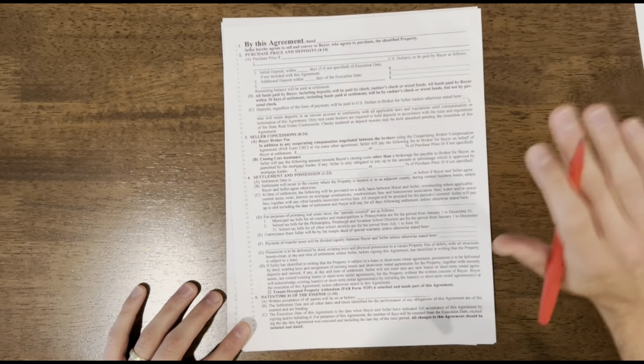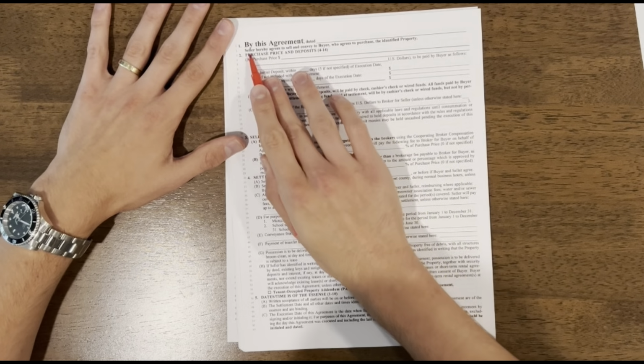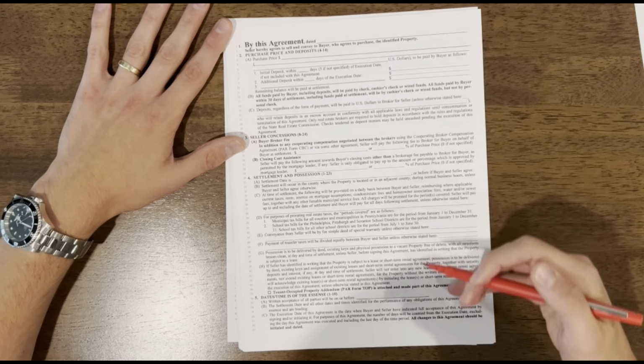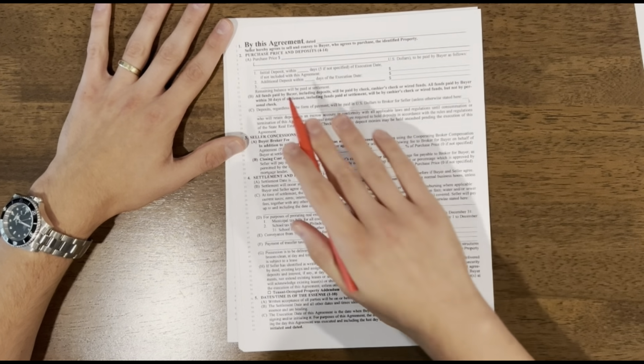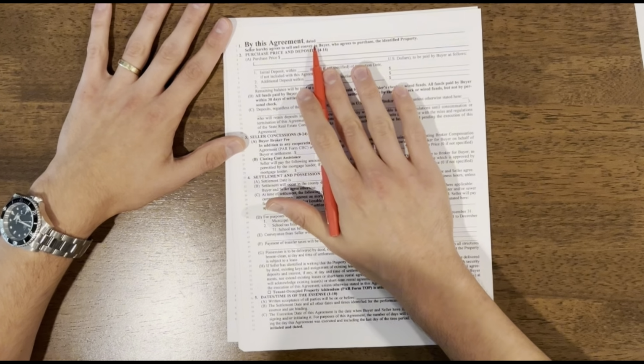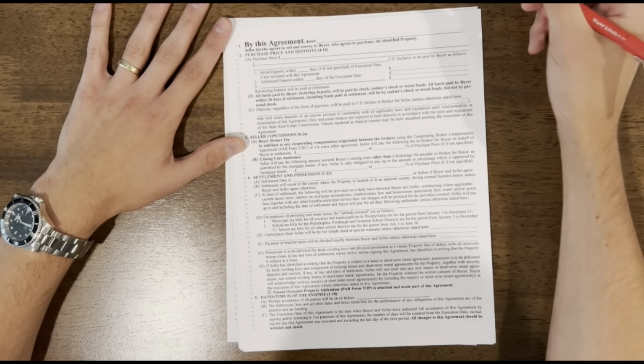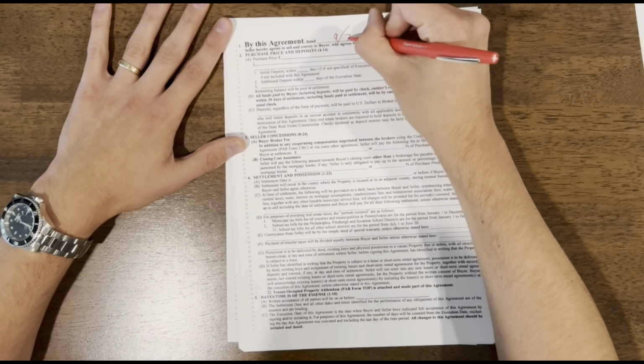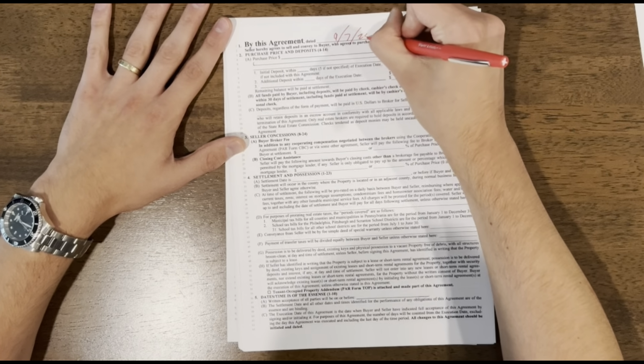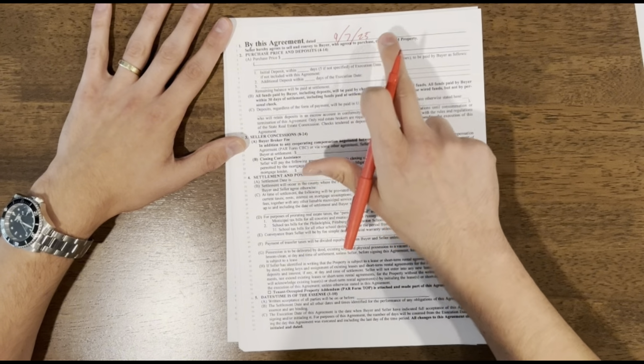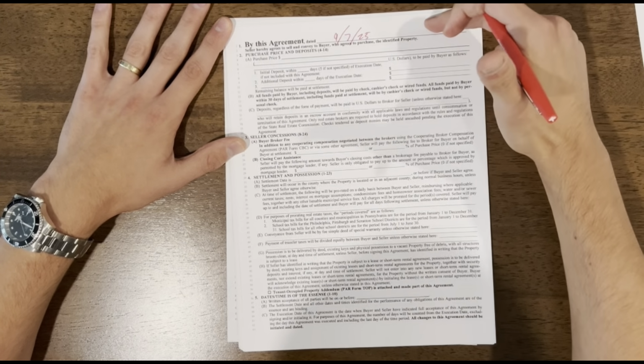Okay, now that page 1 is done, we have 13 more pages to go, and this second page is extremely important. Up here, you're going to get into the information about the offer. It says, this agreement dated. That means put today's date on this offer. So let's say you're writing this on September 7th of 2025. You just put today's date, the date that you're writing the offer, on this top line.